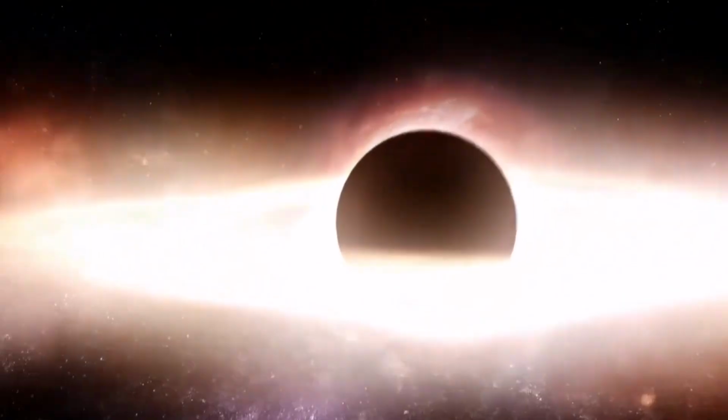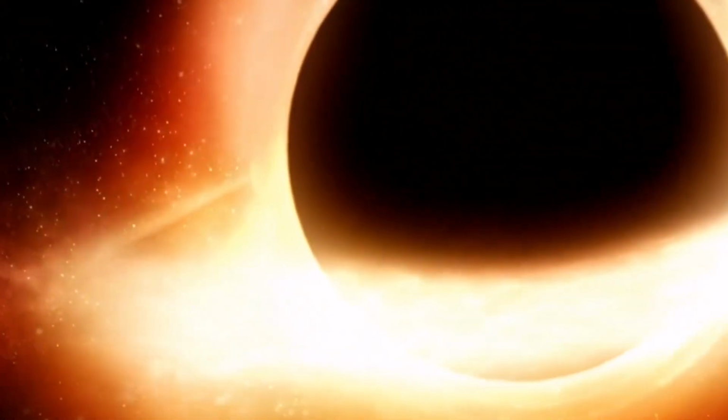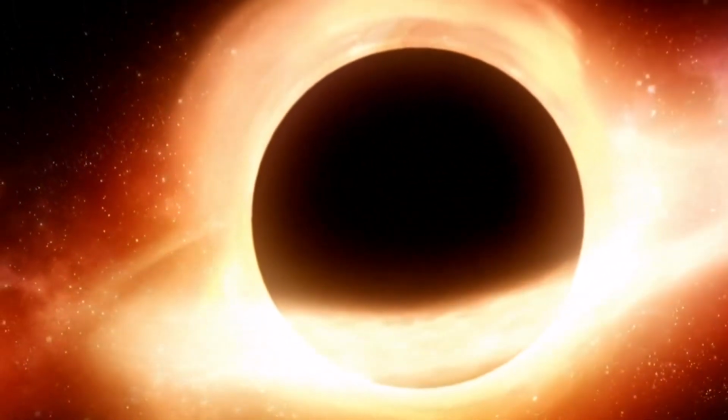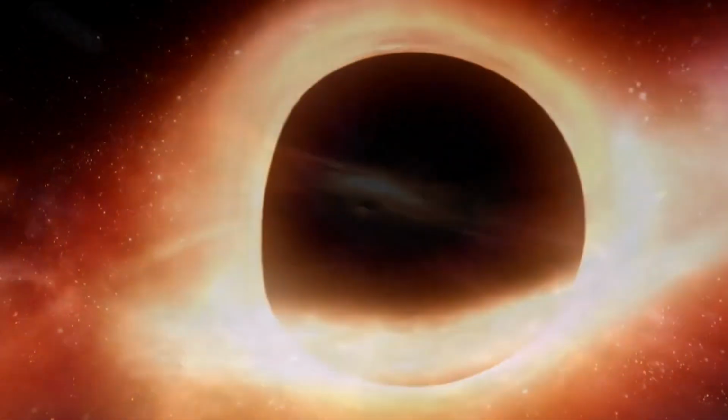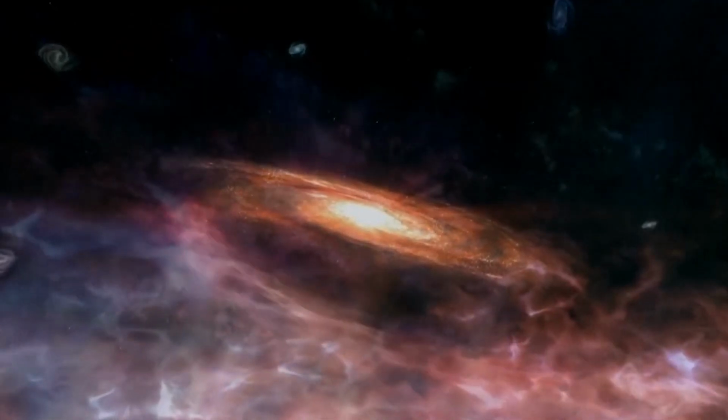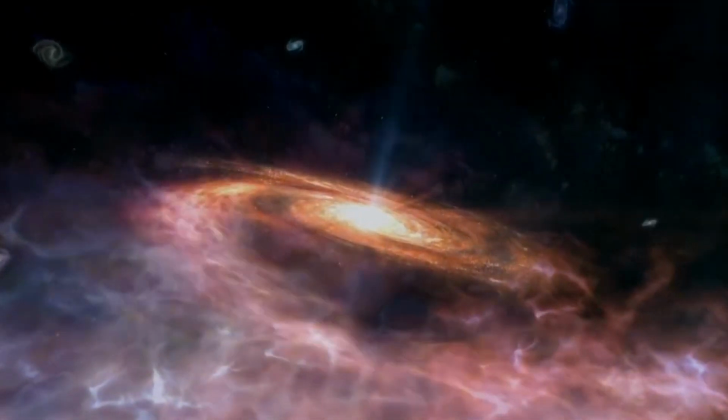Size. Exoplanets come in a wide range of sizes. They can be similar in size to Earth, terrestrial or rocky planets, larger like gas giants such as Jupiter and Saturn, or even larger than gas giants, super-Jupiters.